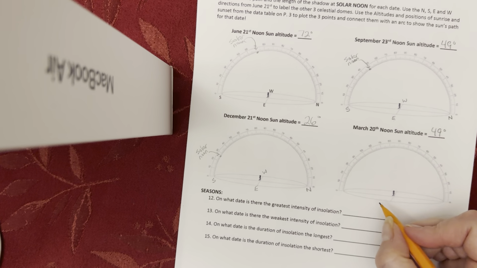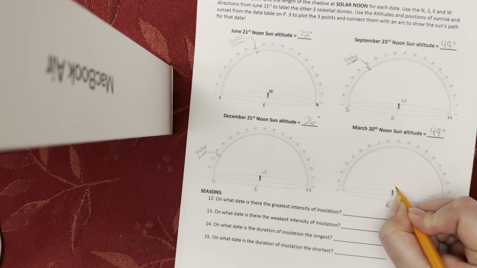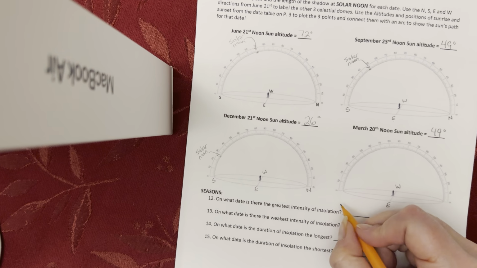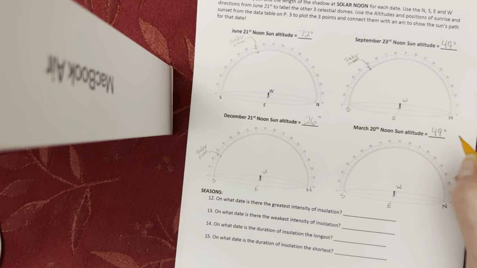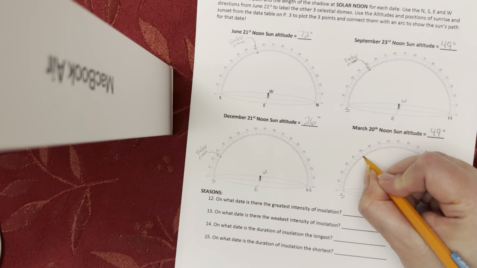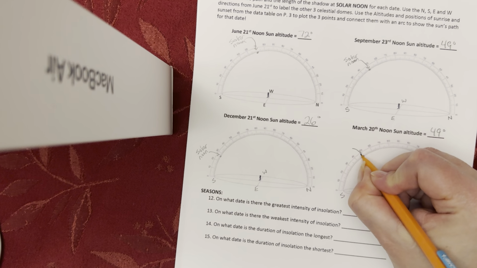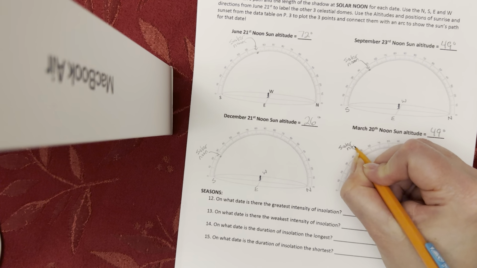All right, and then we'll do the same thing over here for March 20th. East is in the foreground. West is in the background. South is to the left. North is to the right. And it's going to be the same as above. It's going to be 49 degrees, which is right here. And that is solar noon.